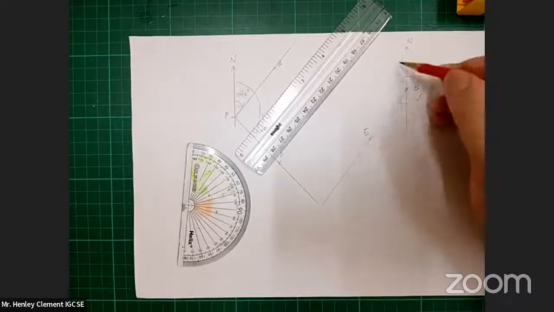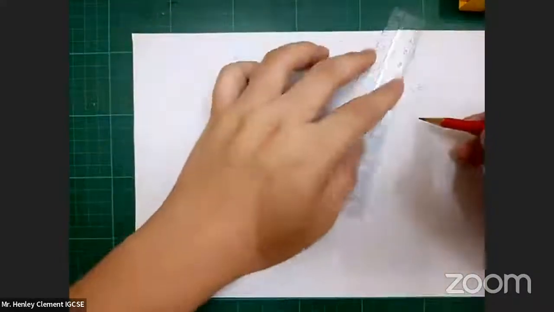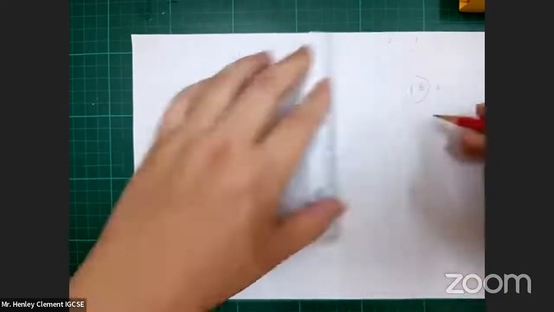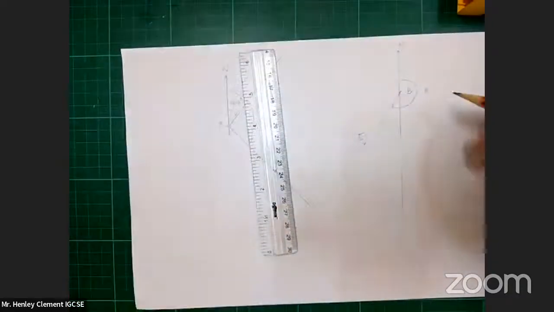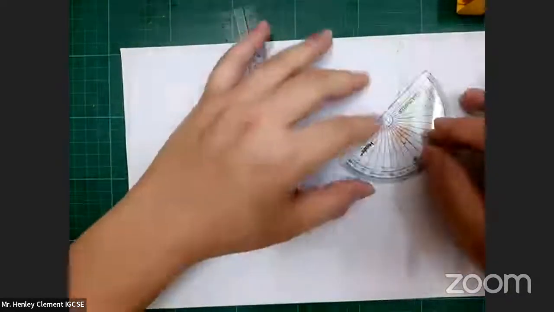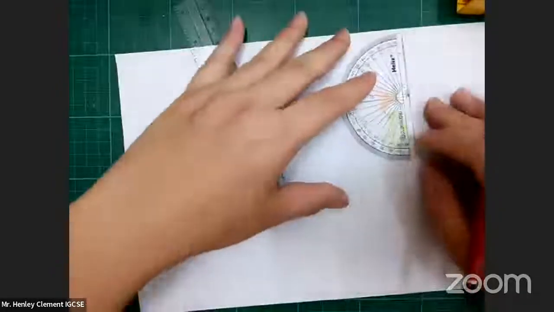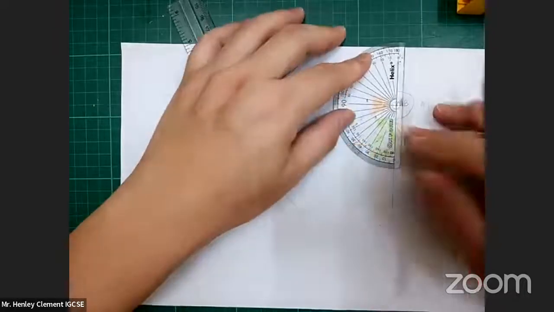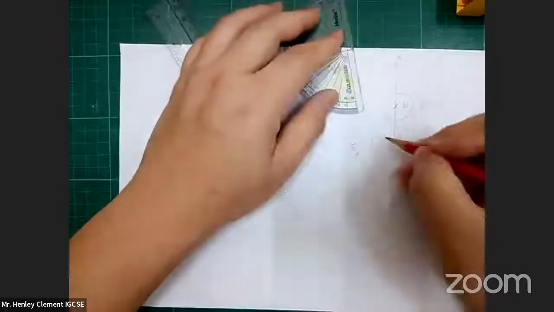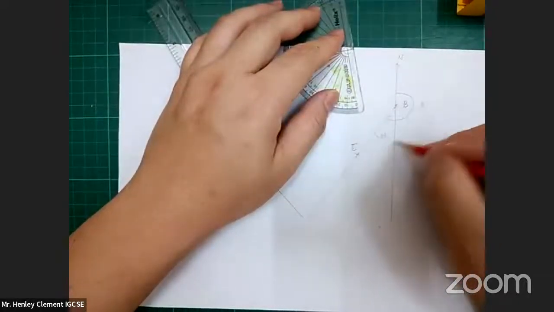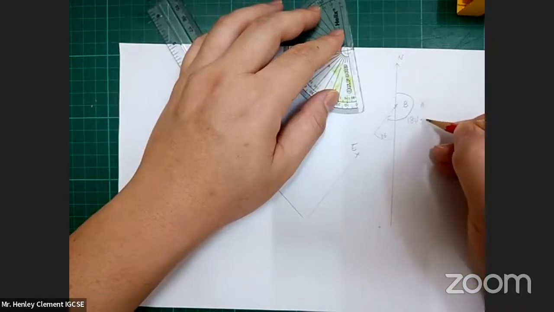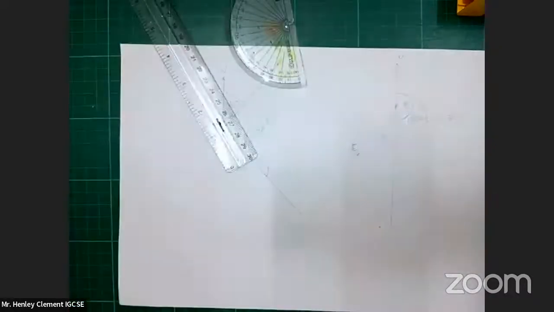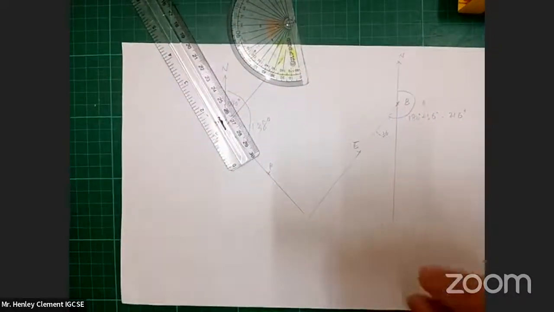You can use 360 minus this one, or you can use 180 plus this one. I think I will use 180 plus this one to make it easy for today. I need to go back there, and I found this is 36. So the whole thing will be 180 plus 36, which is 216. The bearing will be 216.